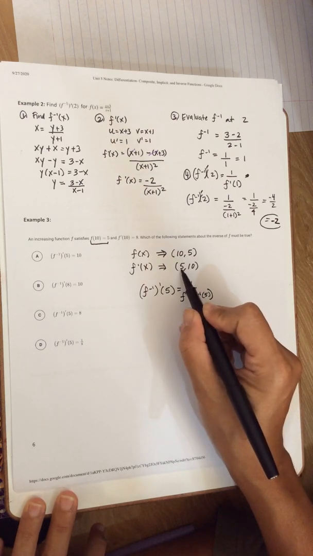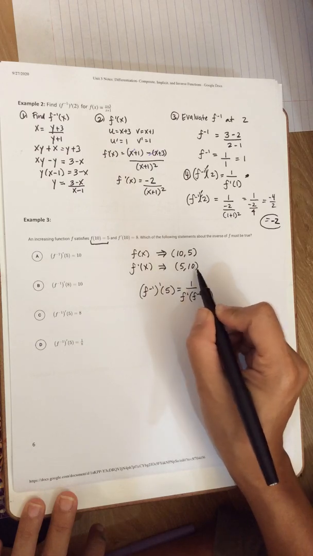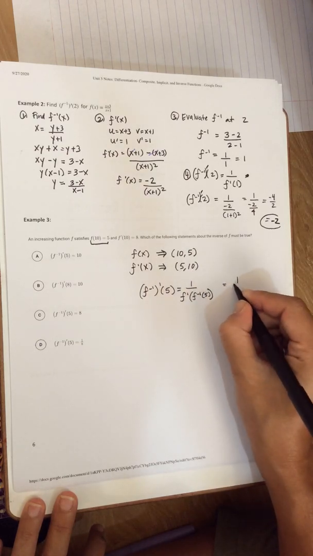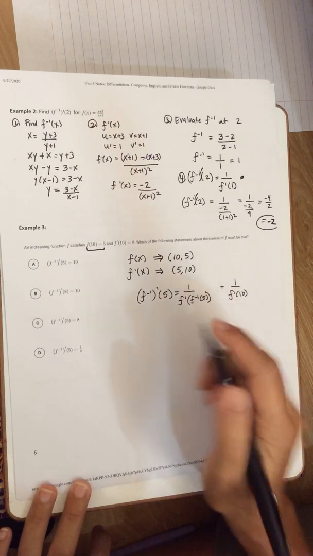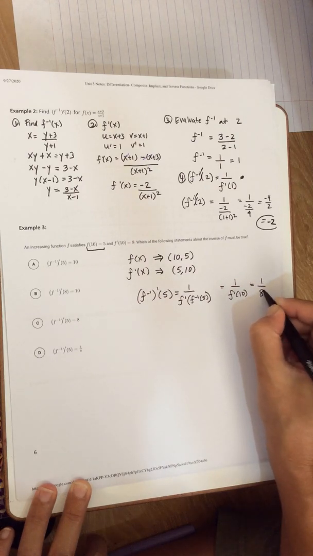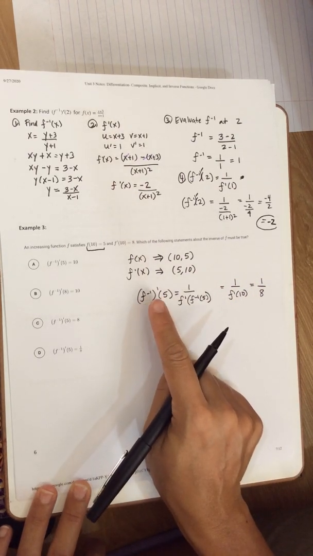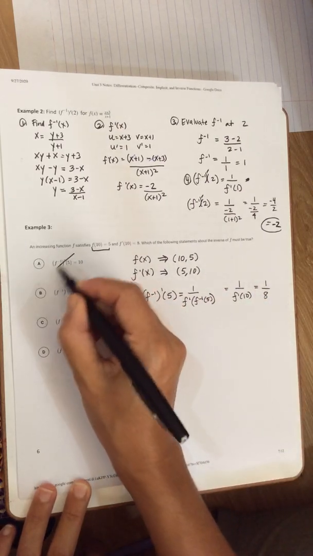Well, the inverse evaluated at 5 is going to be 10, right? It tells you if I plug in 5, I get 10. So that means I would have 1 over f prime of 10. Well, what's f prime of 10? They gave us that. f prime of 10 is 8. So if I evaluate the derivative of the inverse at 5, I get 1 over 8. Well, this thing says 10, so that's not true.